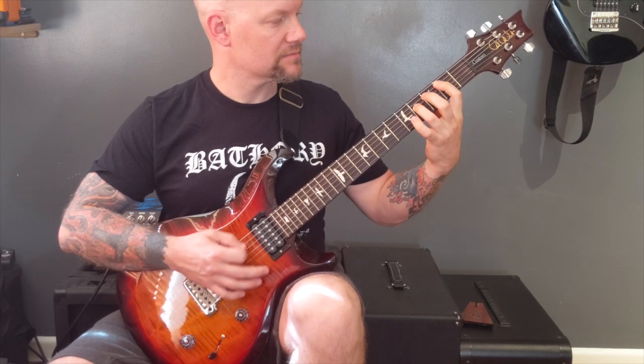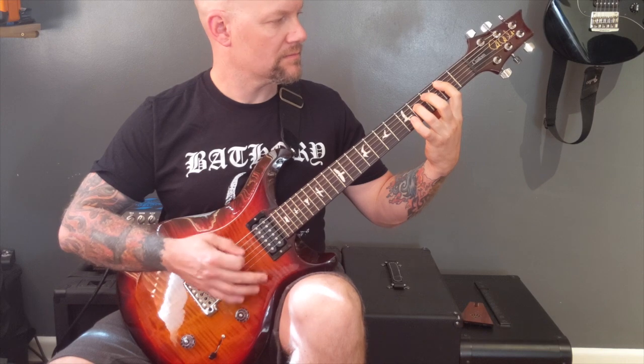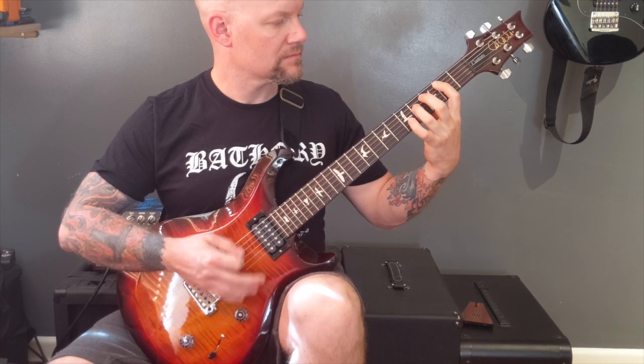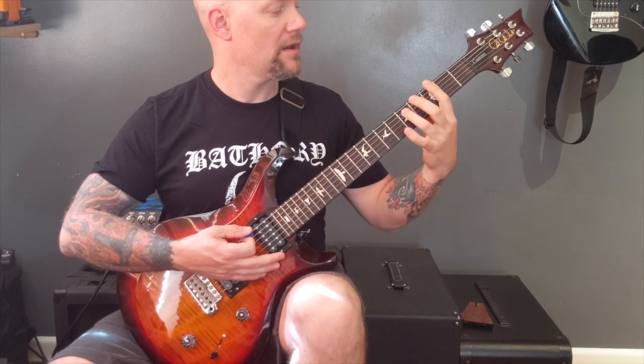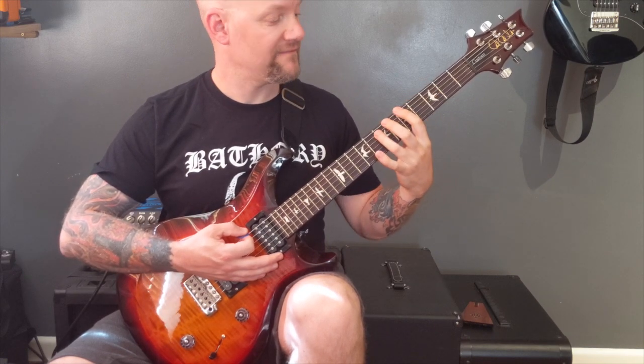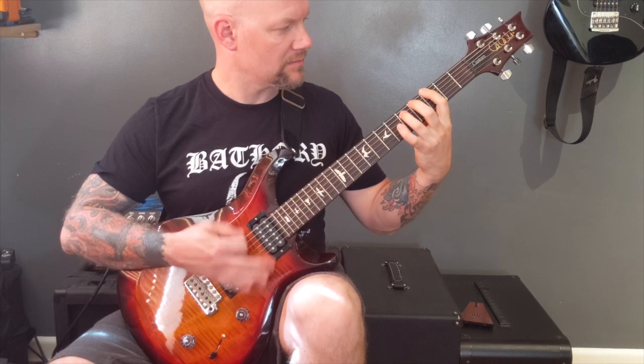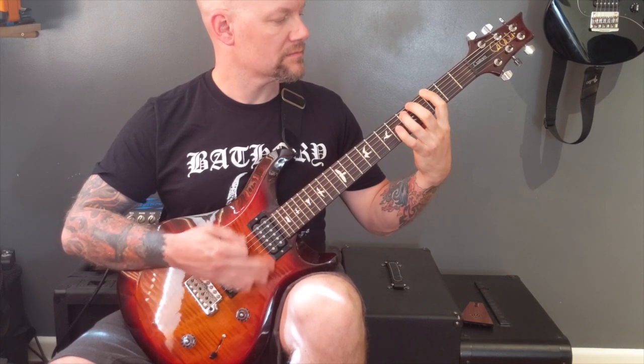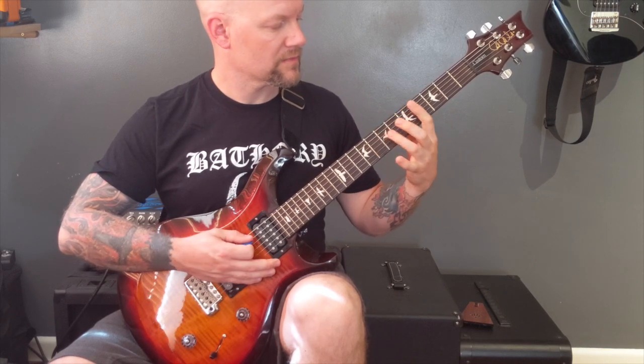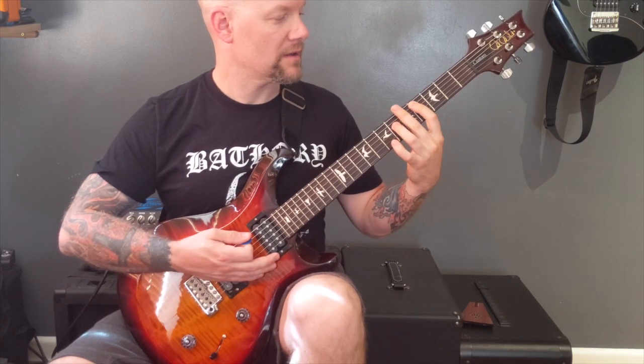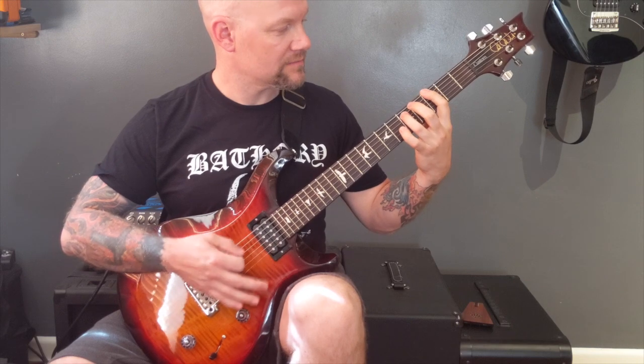Then we're down on the 2nd fret of the A string. Down to 5 of the bottom string. Then back down to 3, 5 of the bottom string. Then 5, 4 of the A. Okay, so again, we're starting here.